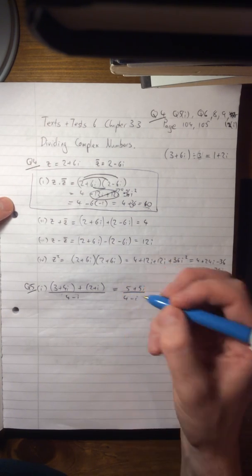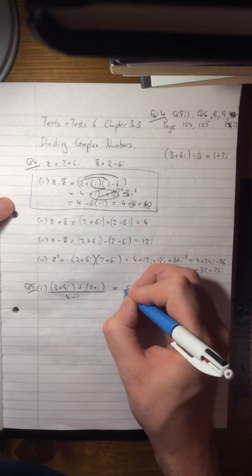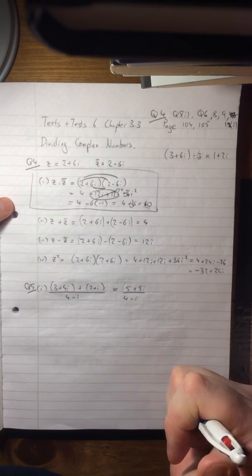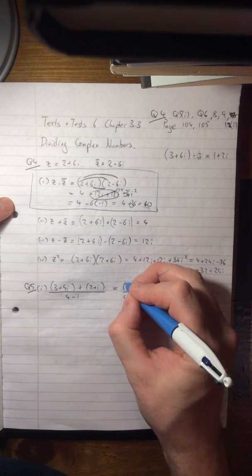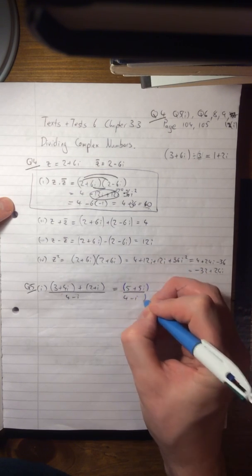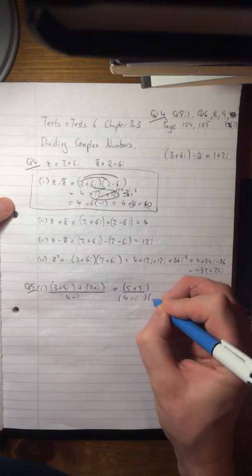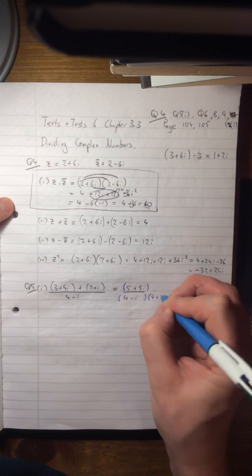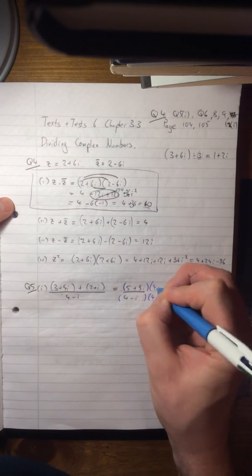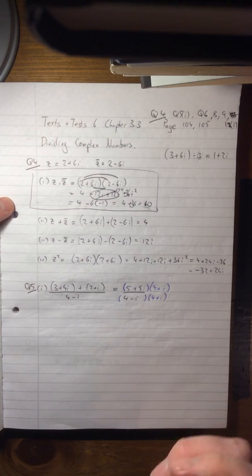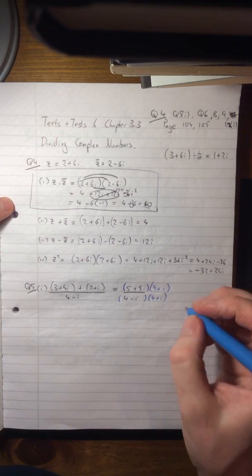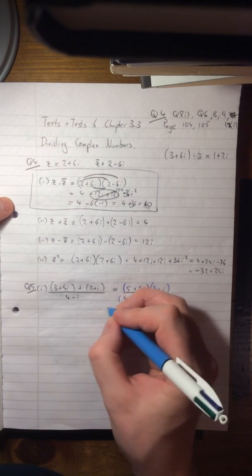And the fact is we can't. We can only divide by real numbers. So I'm going to make the bottom number a real number. That's by multiplying by 4 plus i in the bottom and 4 plus i in the top. So our rule with fractions, multiply top and bottom by the same number. That's okay.